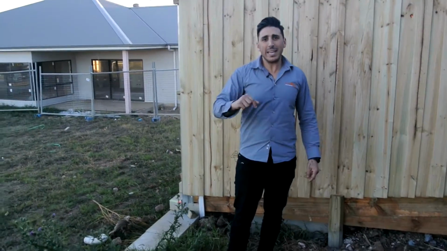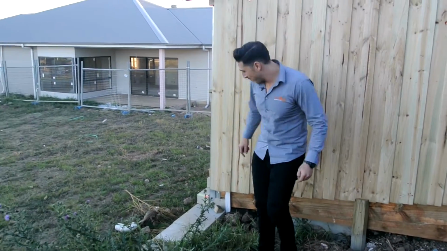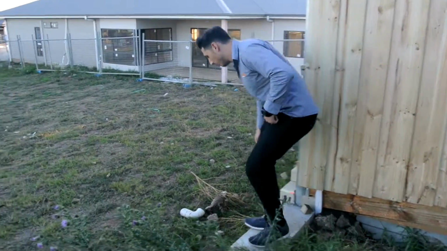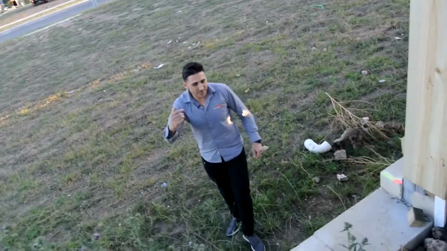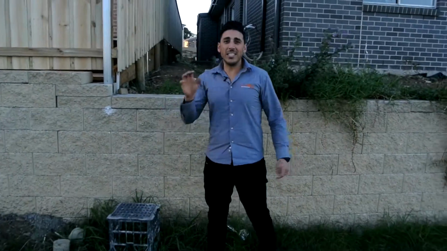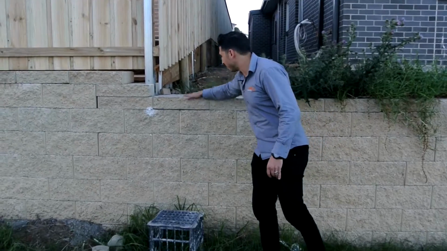You know what, this wasn't planned, but let's do it. I'm going to jump down there and I want to show you this retaining wall. Nate, if you have to come down here, bud, pass me the camera. Alright, so here is another retaining wall.